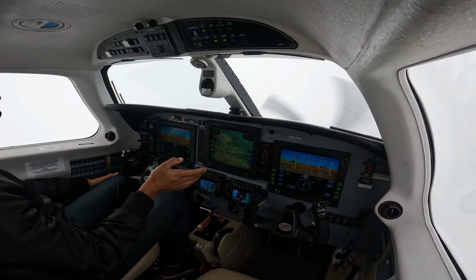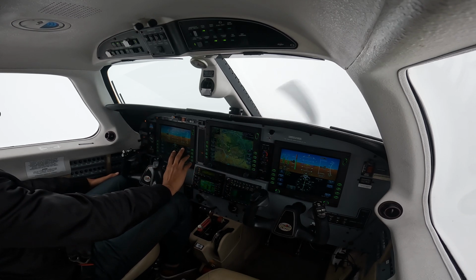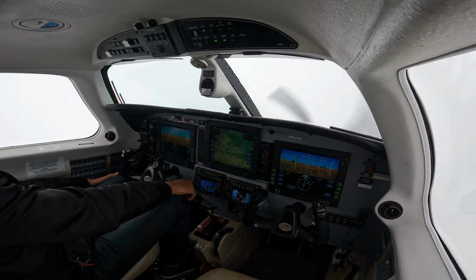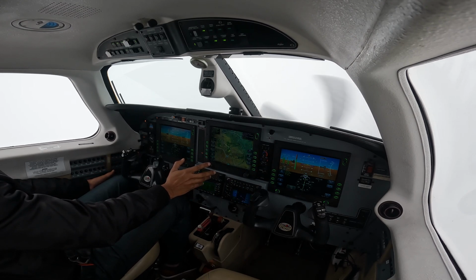First thing you do, of course, with your flight planning, you flight plan all that stuff, figure out your times, departure time, arrival time, all that stuff. Nothing unusual there, as with filing a regular flight plan.